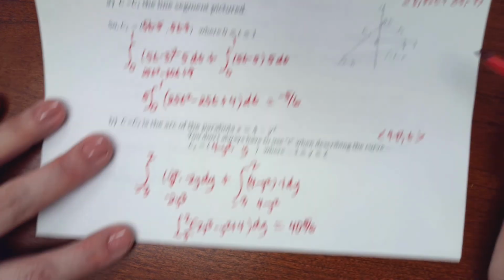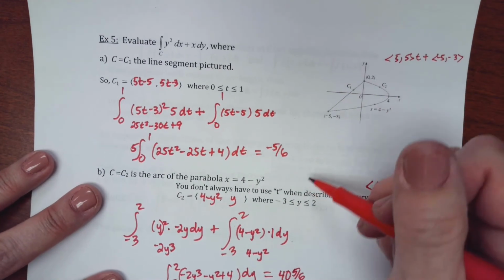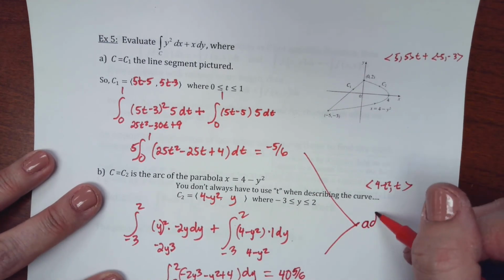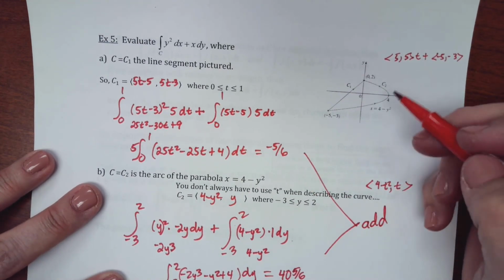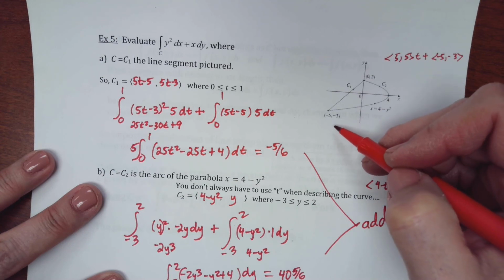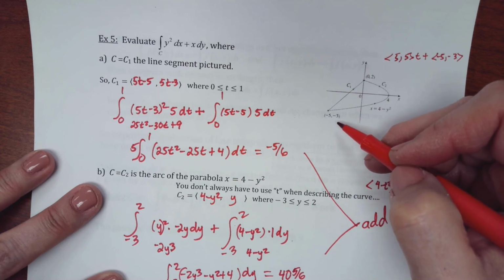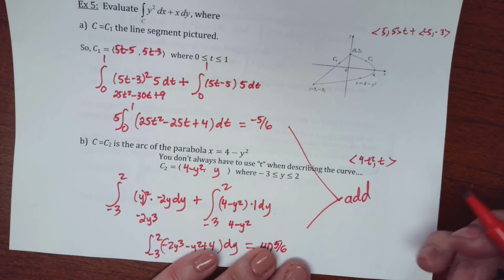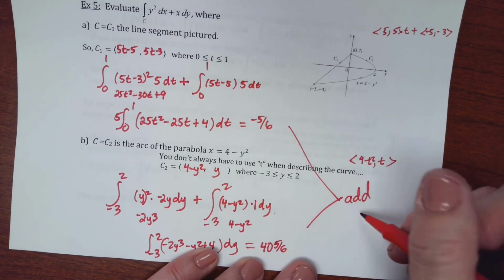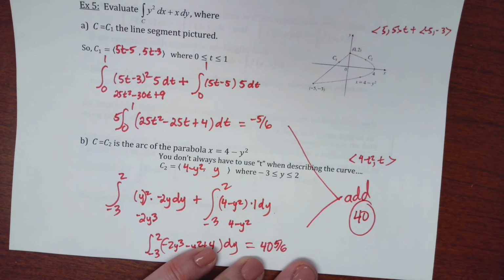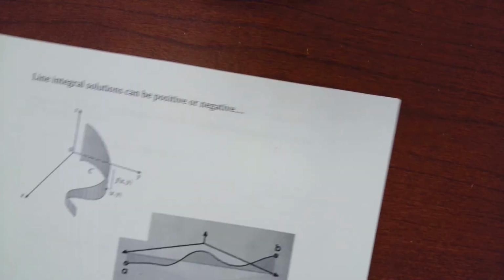Well, remember we want the whole grand picture, so we have to add these together to get the whole motion of doing the whole thing. Sorry. And so if you add those together, you get 40. Okay? And that's it. We will finish the rest in class.